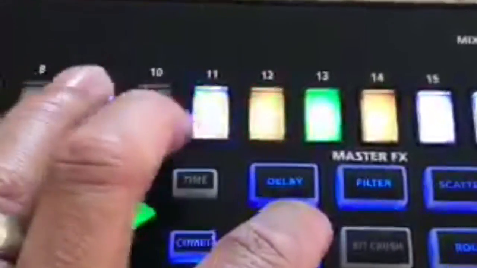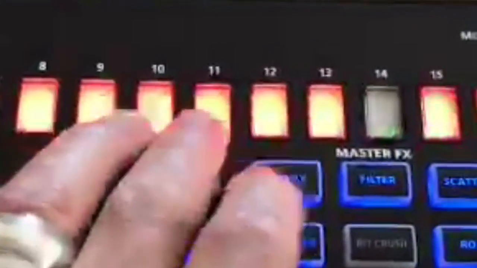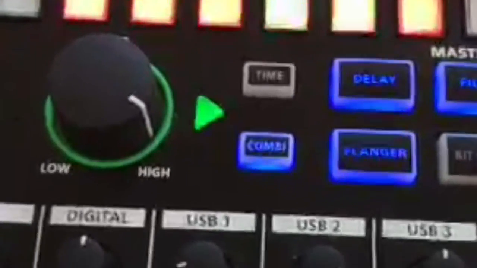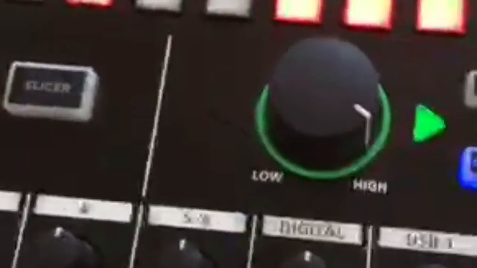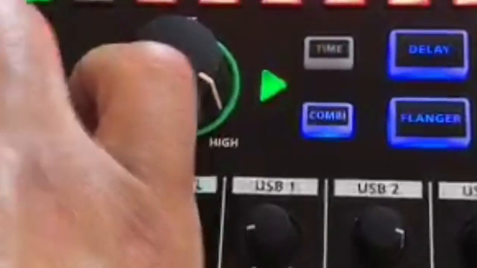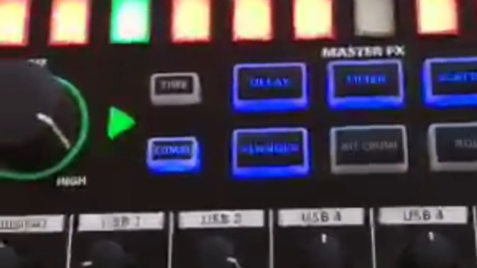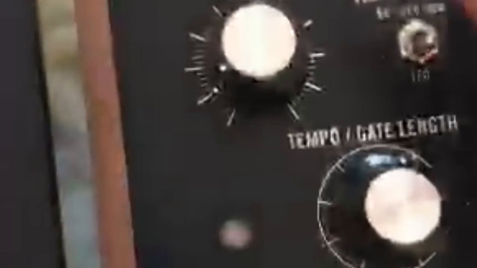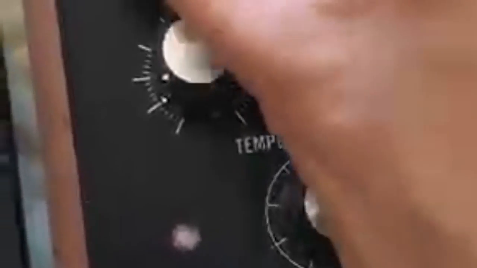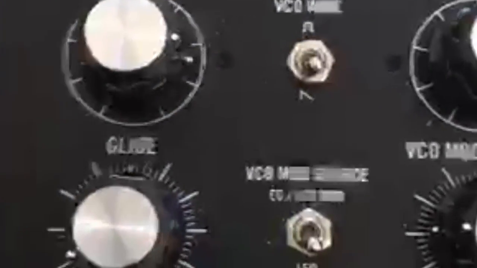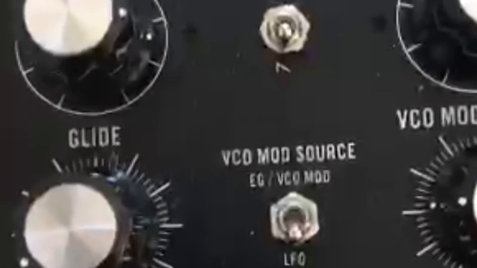So if I apply different, like the flanger or the delay to a step, you can see it starts to create this pattern. And if I play with the filter again, and then I play with the frequency on the Moog, now these patterns are coming straight from the MX-1.